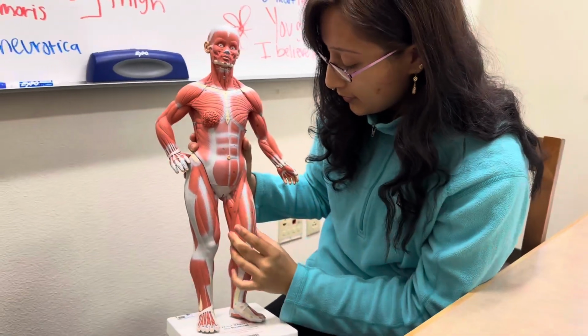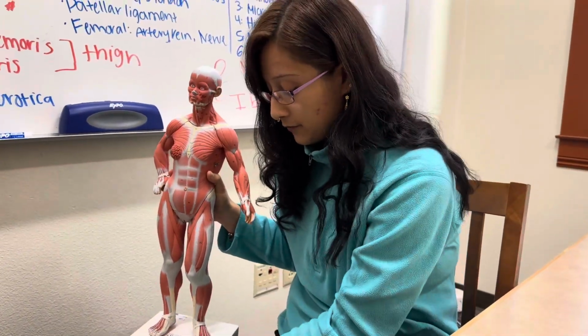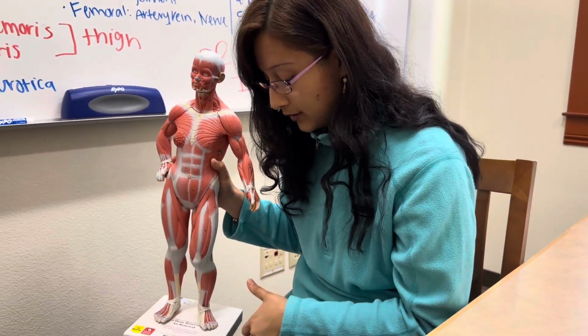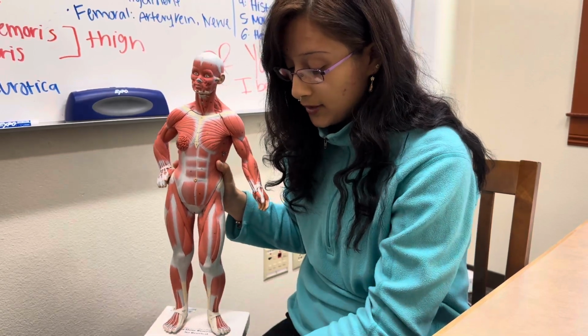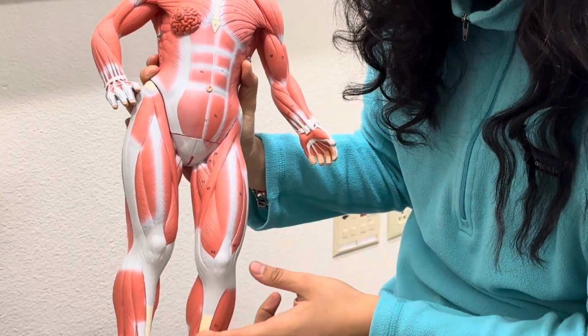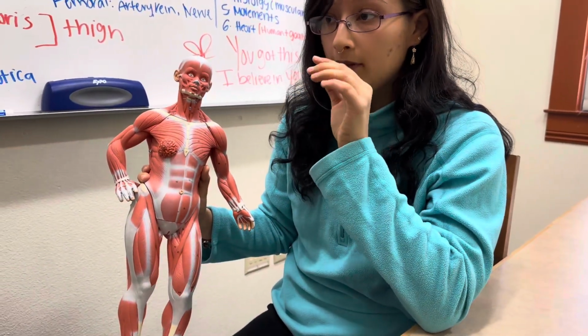So the quadriceps femoris, technically the whole entire quad region, has its origin at the femur and the ilium, and it inserts all the way down to the tibial tuberosity via the patellar ligament. And now we're going to talk about the specific muscles.